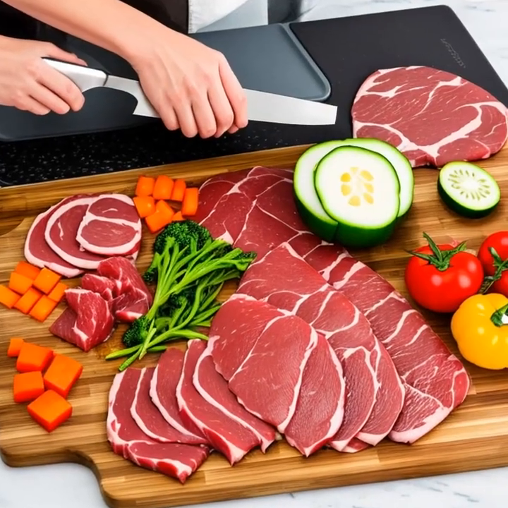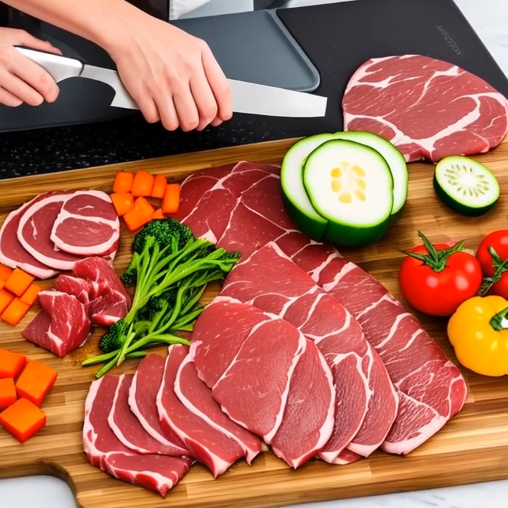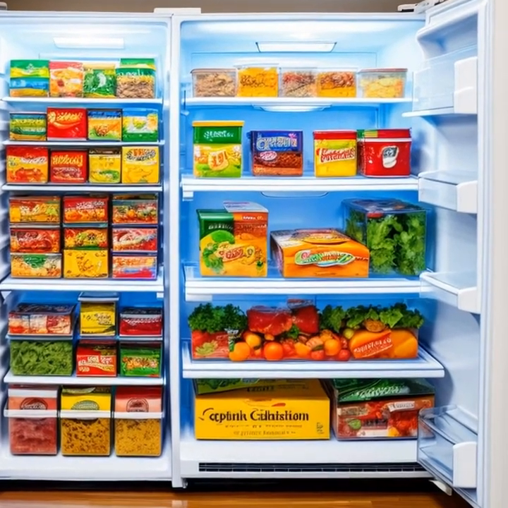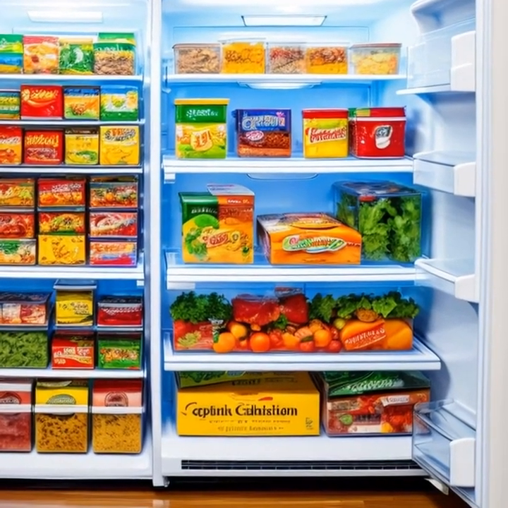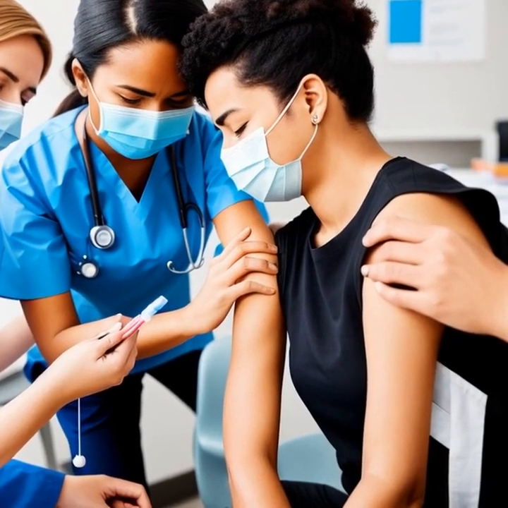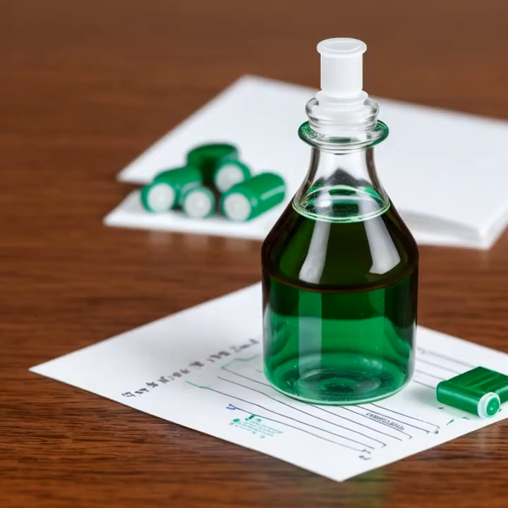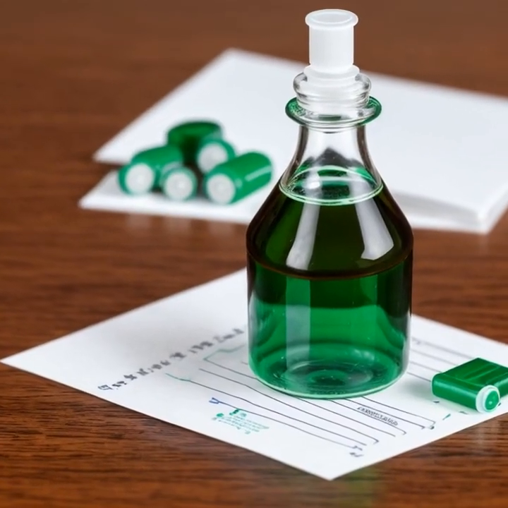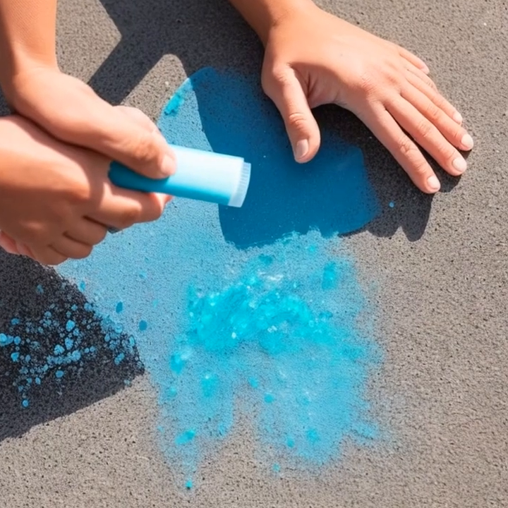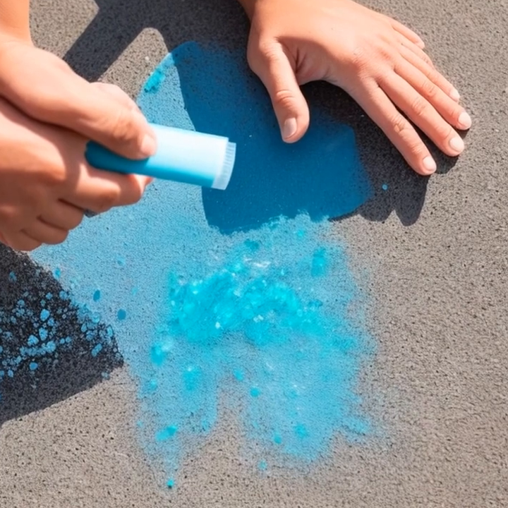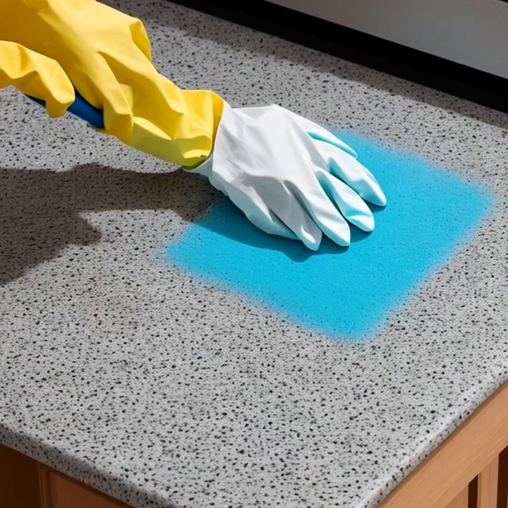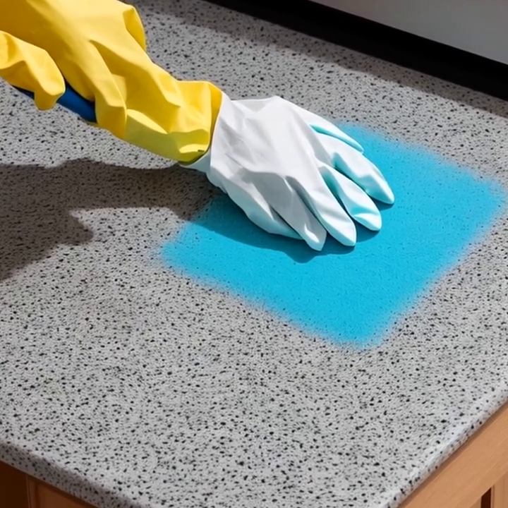First and foremost, proper hand washing is crucial in preventing the spread of gastroenteritis. Make sure to wash your hands thoroughly with soap and water for at least 20 seconds, especially before preparing or eating food, after using the bathroom, and after touching surfaces in public places. Hand washing is one of the most effective ways to prevent the transmission of viruses, bacteria, and parasites that cause gastroenteritis.